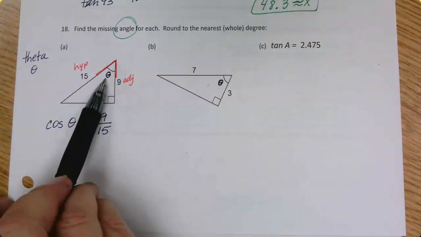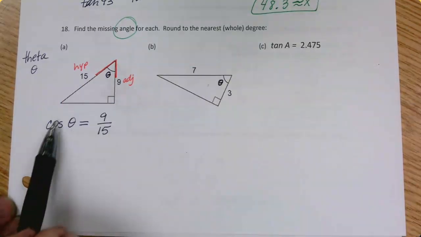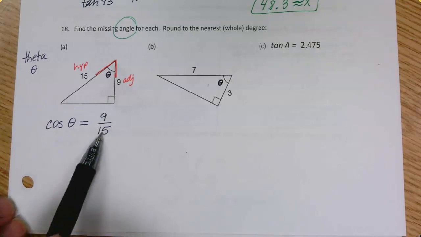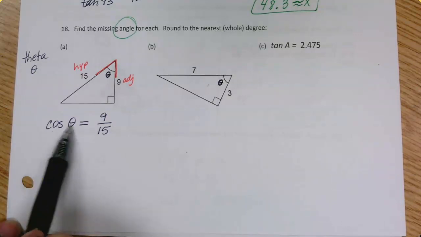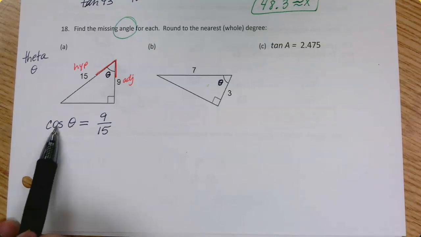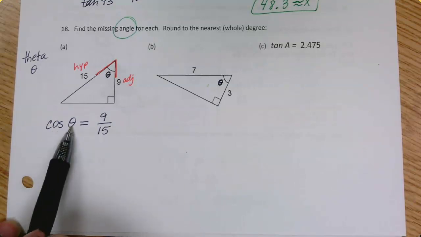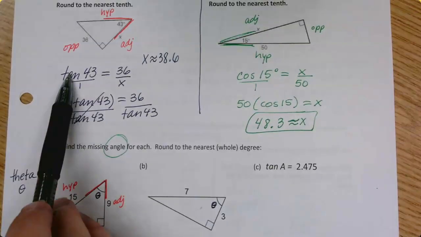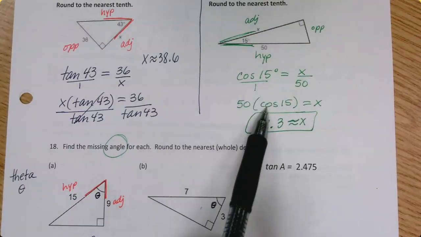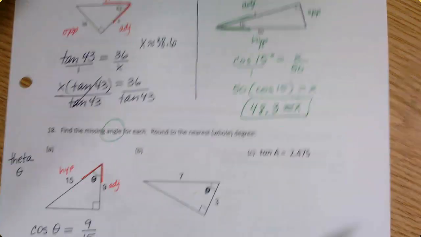Again, you could have just as easily called this x. Cosine of x equals 9 over 15. Nothing particularly special about the theta. Now, here's what's special: this is not cosine times theta. These are not separate. They're not detached. Everything we've done, when we move things around, it moves all as one unit. Okay? So that cosine's attached to that theta.